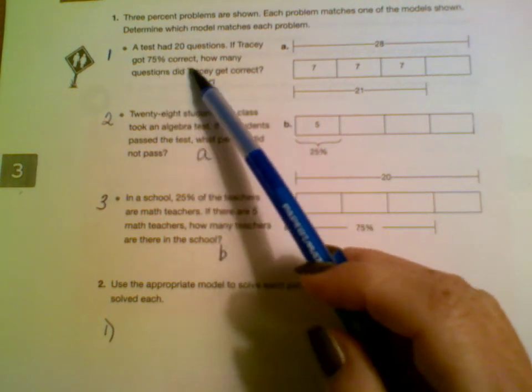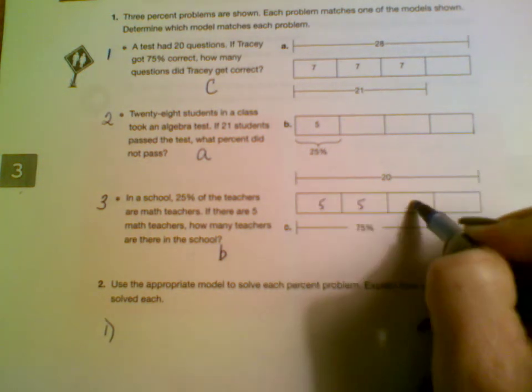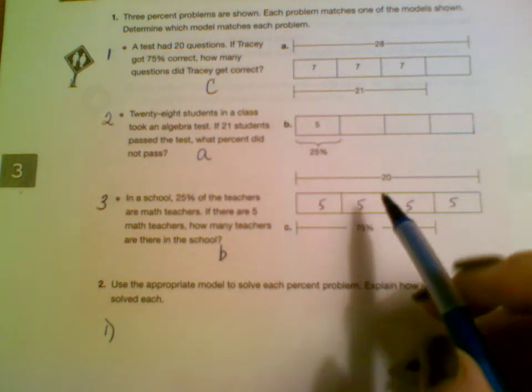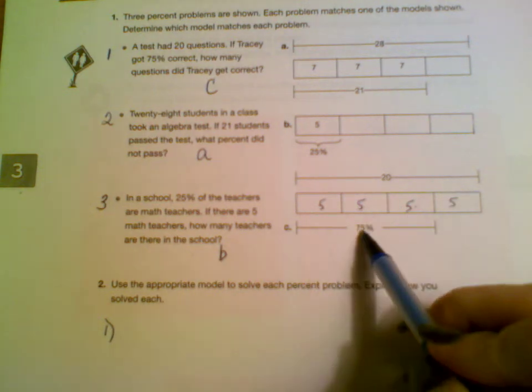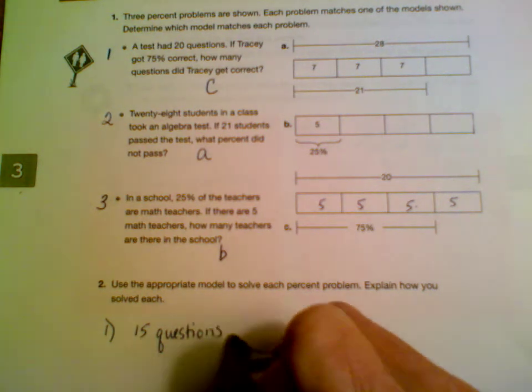So now it says to use the appropriate model to solve each problem and explain how you solved. So I'm going to go back to number 1, which matches up with C. The question they're asking me is, if she got 75% correct, how many questions did she get correct? If there's a total of 20 questions and it's broken into 4 even parts, then I would have 5, 5, 5, and 5 to make 20. And 3 of these parts make 75%. So it looks like I would have 15 questions correct.